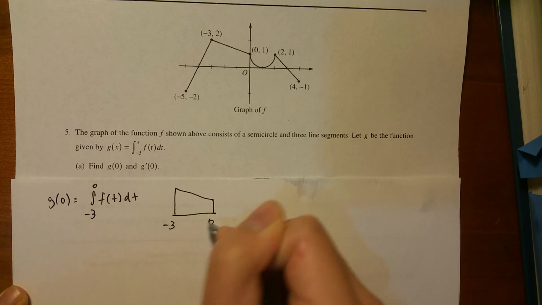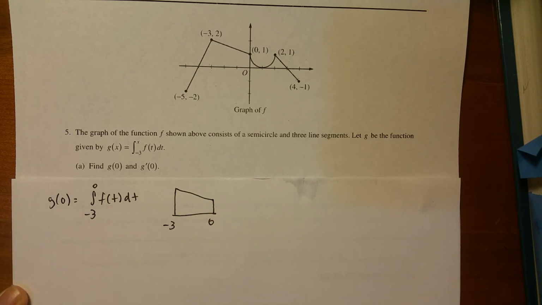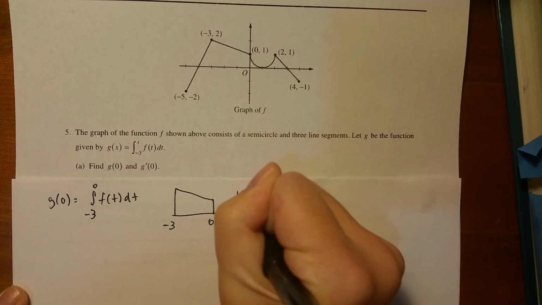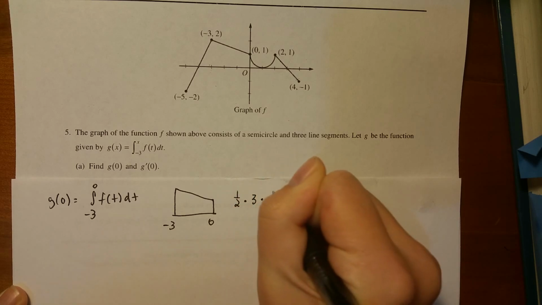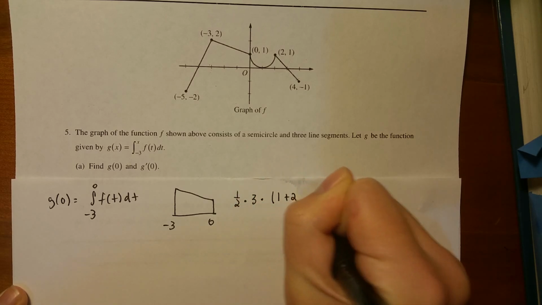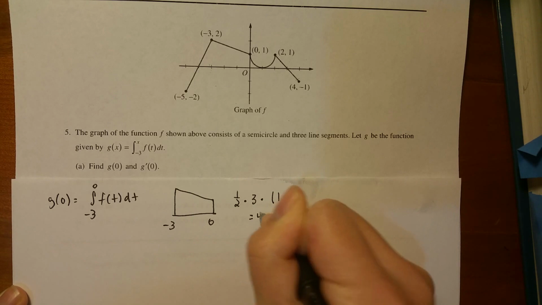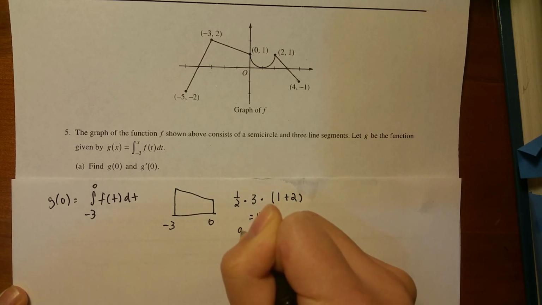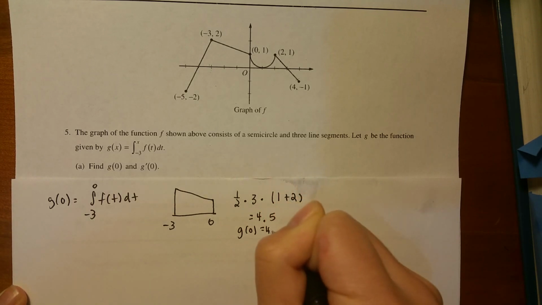This shape is a trapezoid. To find the area of this trapezoid, we will multiply 1/2 times the height, which is 3, times the sum of the two bases. The two bases are 1 and 2, which means the area of this shape is 4.5. Thus, g of 0 equals 4.5.